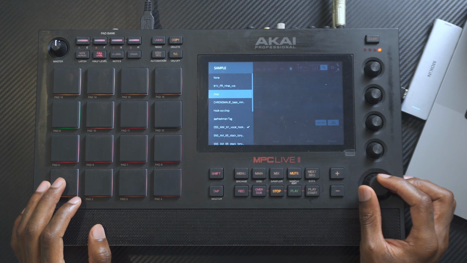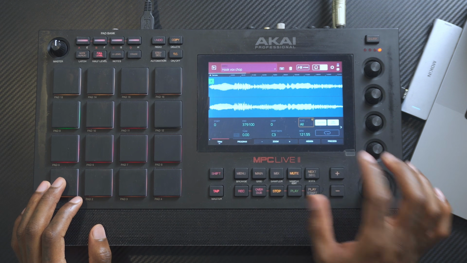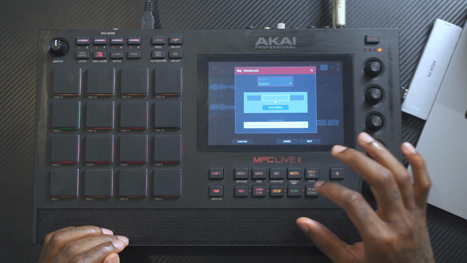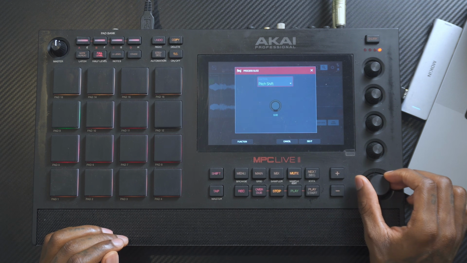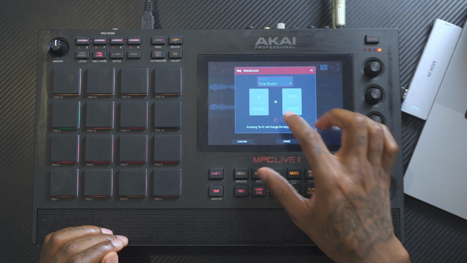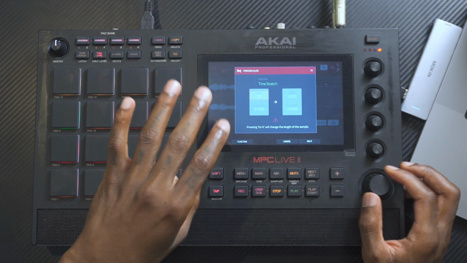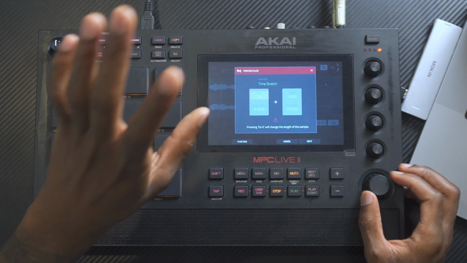Do it. Now if we go to that chop, it says it's at 121.55, some crazy stuff. But just go along with it. We're just going to trust the MPC. And we're going to go to time stretch. And as you can see, yours might say like 400 or some crazy number, because remember, we went all the way up to like 48.